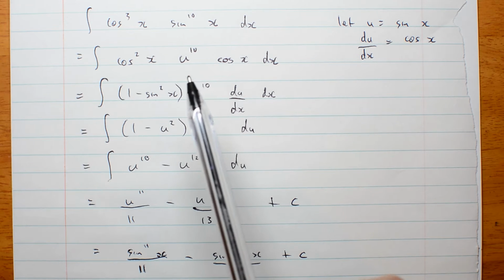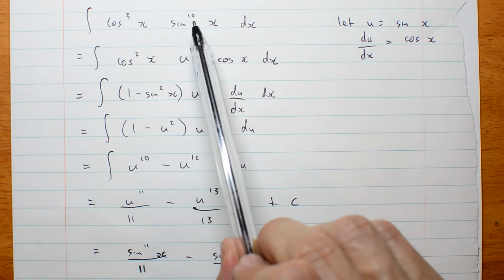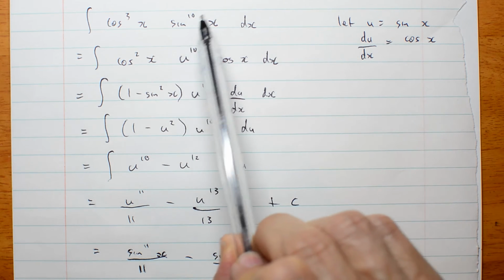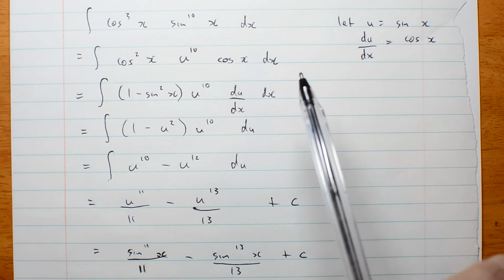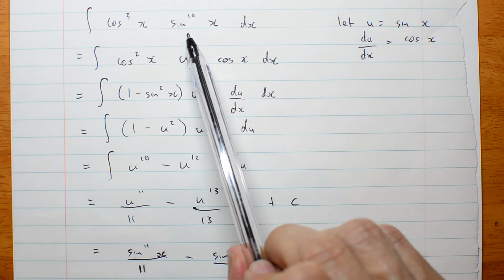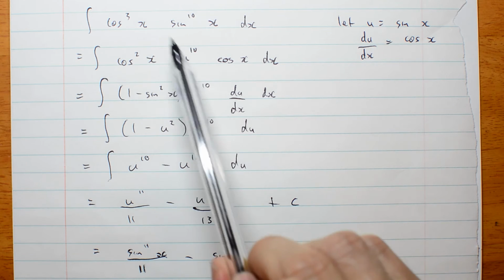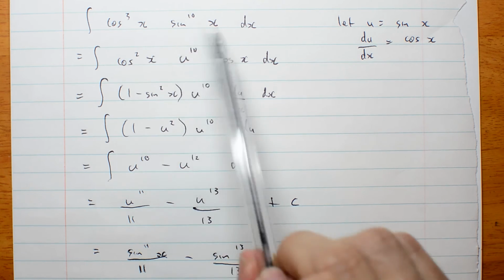And you use the method successfully if you make the substitution for the one that's not the odd power. If they're both odd, it doesn't make any difference. But if this one's odd, substitute this one. That will let you solve cos to anything times sine to anything, as long as one of them's odd.